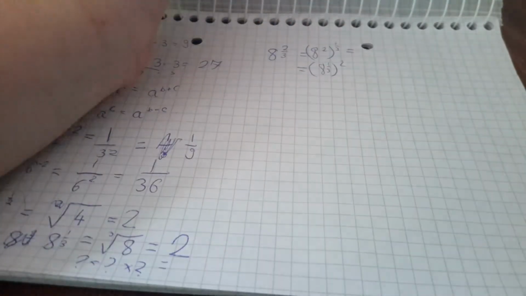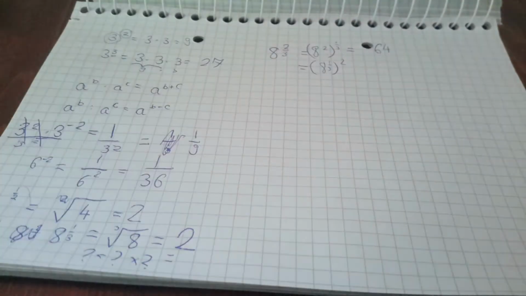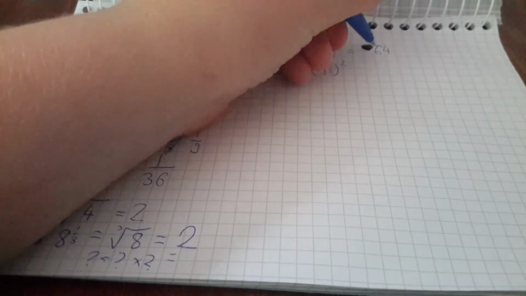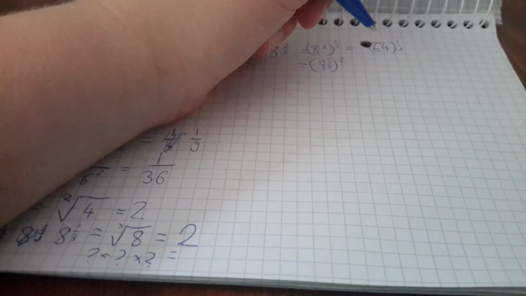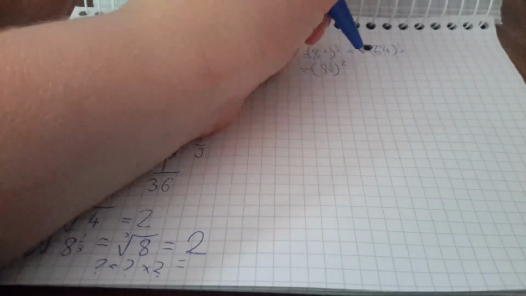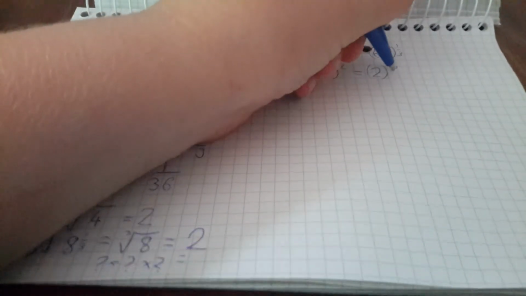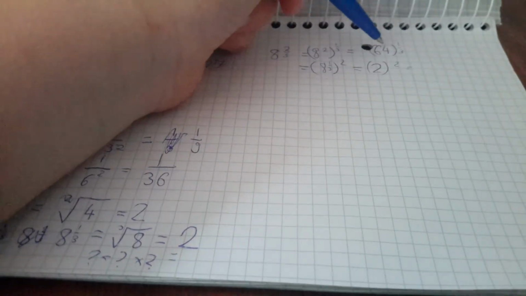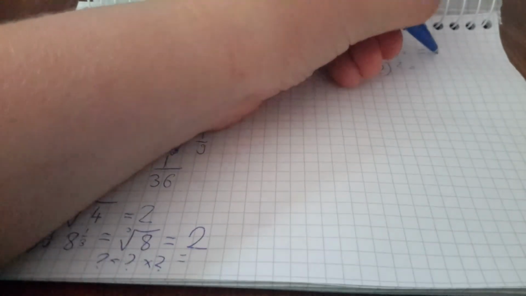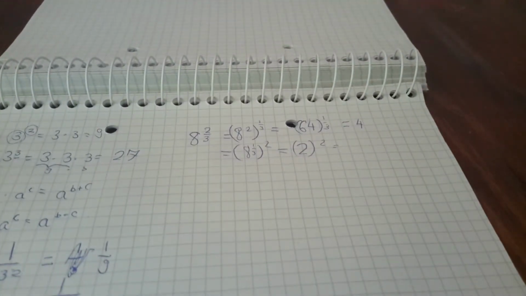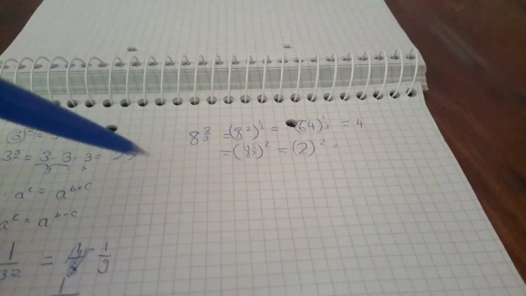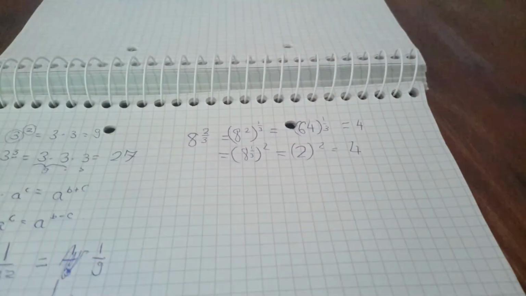8 to the power of 2 is 64, and 64 to the power of 1 third is 4. Now the other way: 8 to the power of 1 third is 2, so it'll be 2 to the power of 2, which is 4. Sorry about that, guys. So 64 to the power of 1 third is 4, and 2 to the power of 2 is 4. As you can see, it turns out to be the same answer.